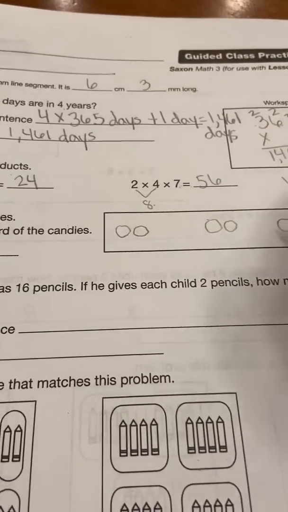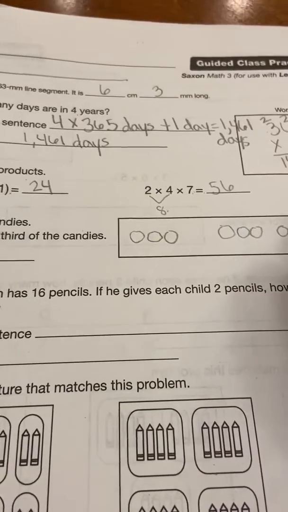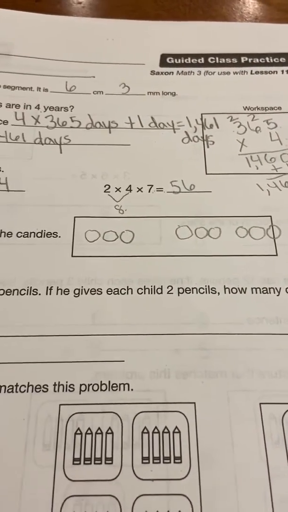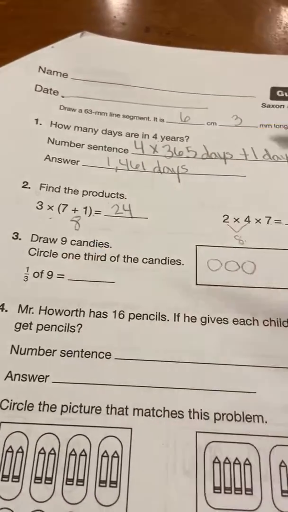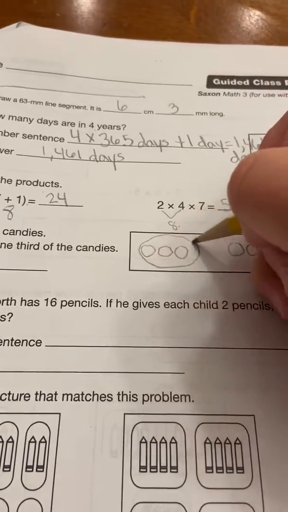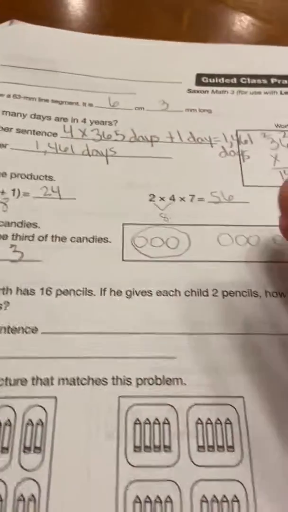That's 5, 6, 7, 8, 9. And if you notice, I kind of separated them so it's a little bit easier for me to see. Okay, so 1/3 of 9 is 3.